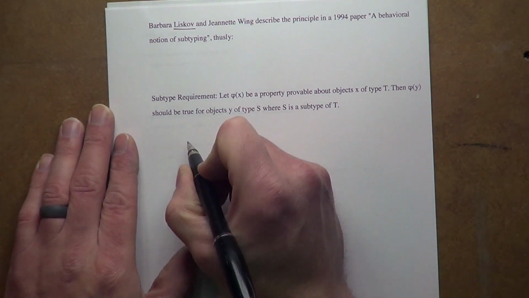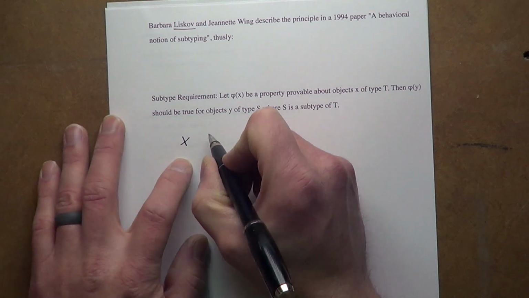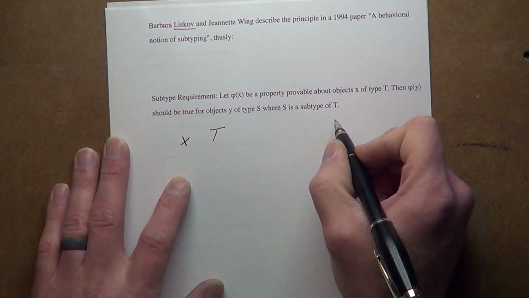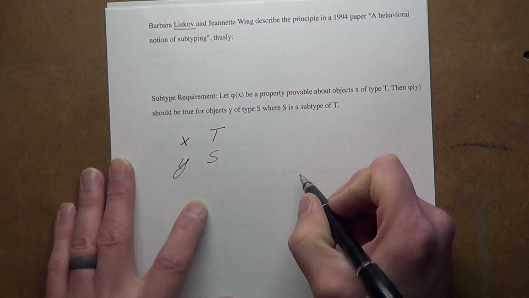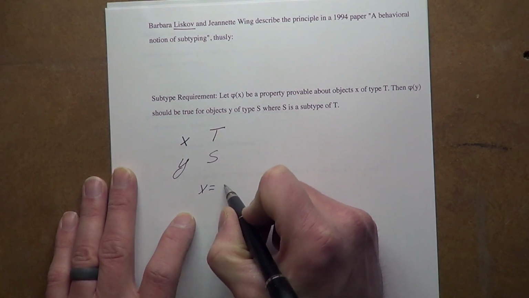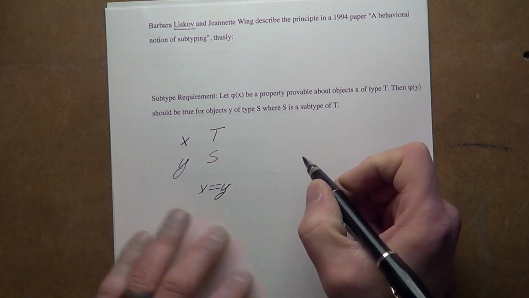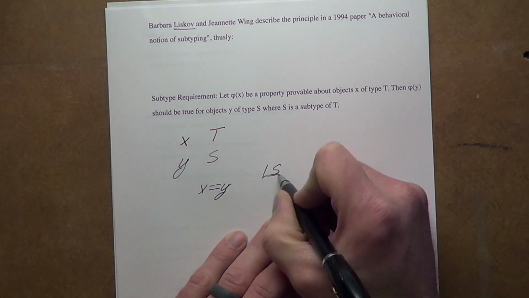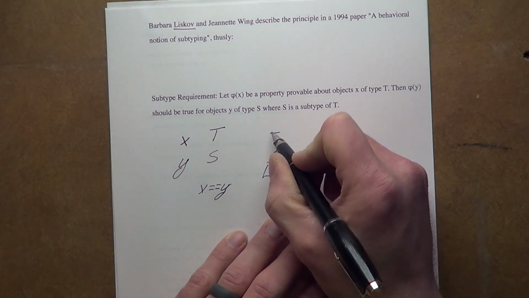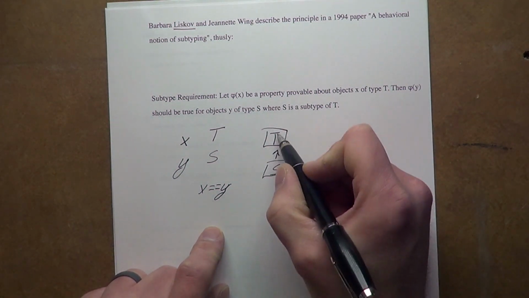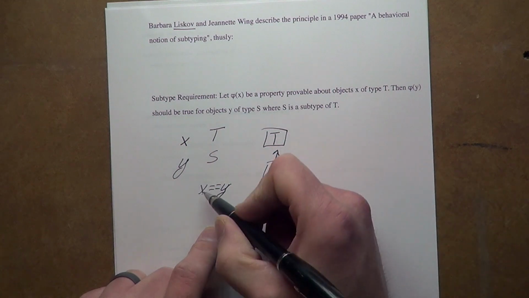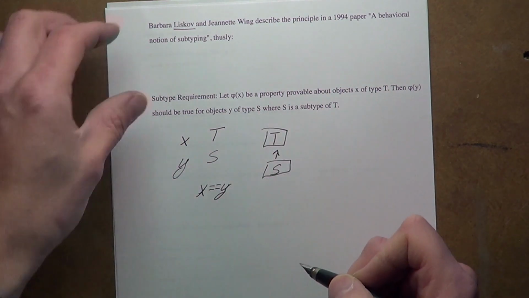But it basically comes down to if we have some property x on an object of type T, and some y of a type S, and then if x equals y, then S is a subtype of T. Or, the other way around, if S is a subtype of T, x should equal y. They're both the same property.